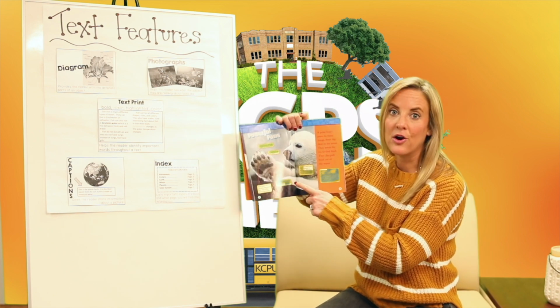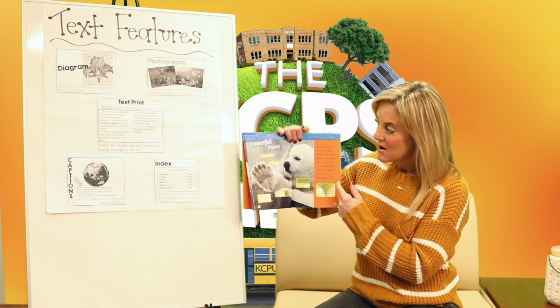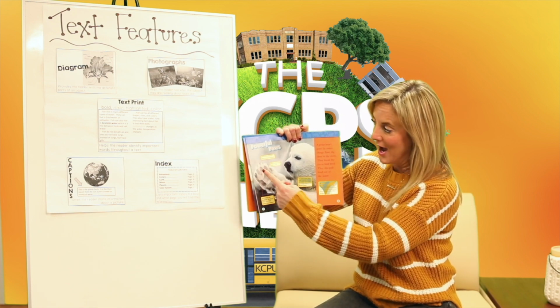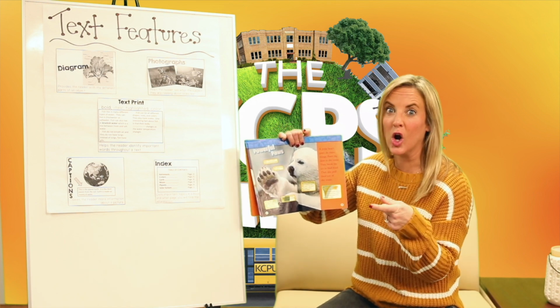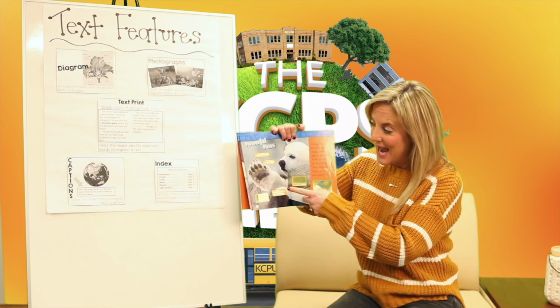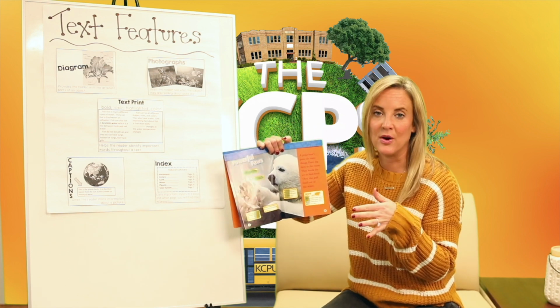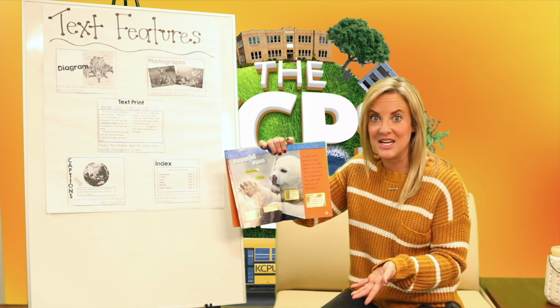But the diagram gives me information that wasn't included in the text over here. It told me about how the claws are thick and they're long and they're curved. I wouldn't have known that if I just read the text. The diagram also talks about the bumps on the foot pads that keep the bear from slipping. That's something that I didn't know before.